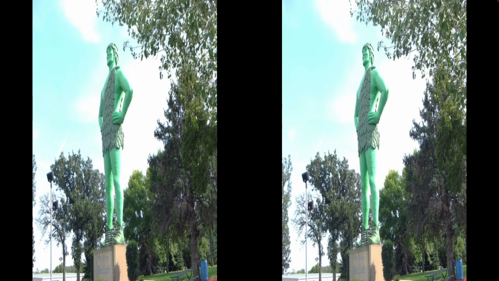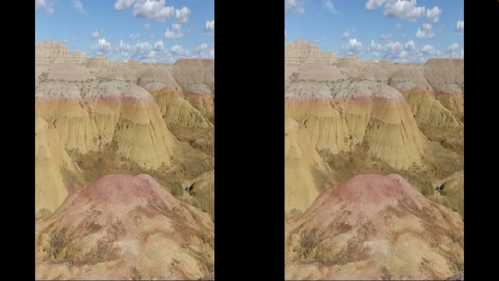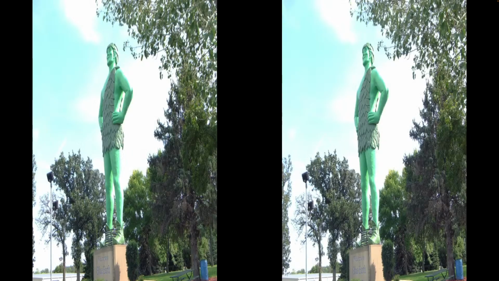I think I've shown this before. The Jolly Green Giant. He's in the Jolly Green Giant Park near Blue Earth, Minnesota, off I-90. Wow. What is Blue Earth? Just a little city. Yeah.